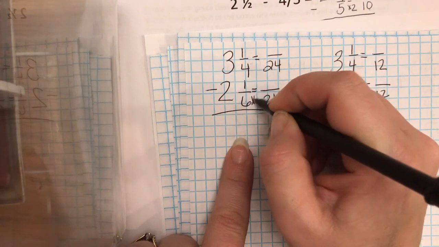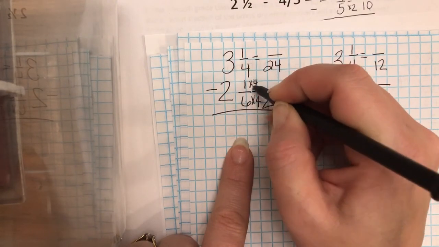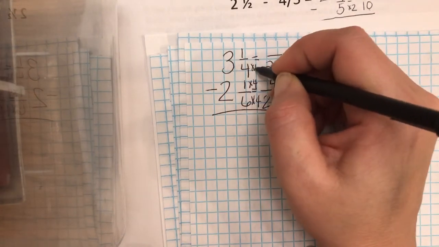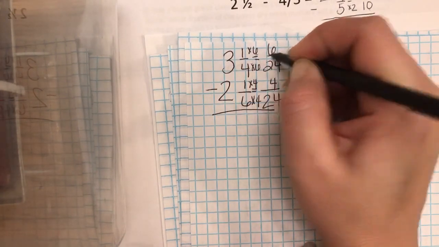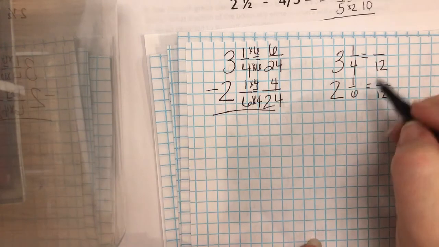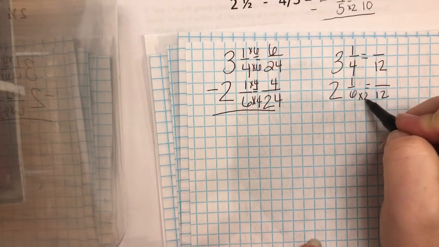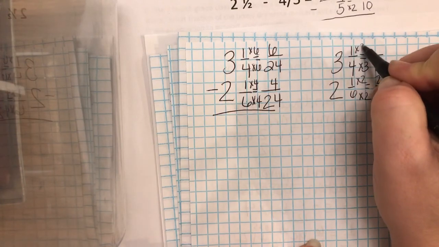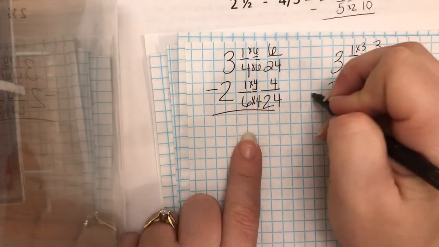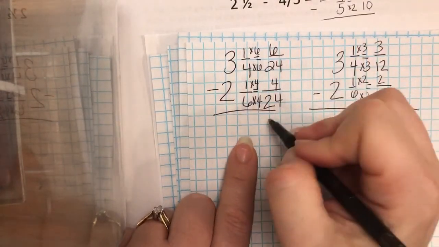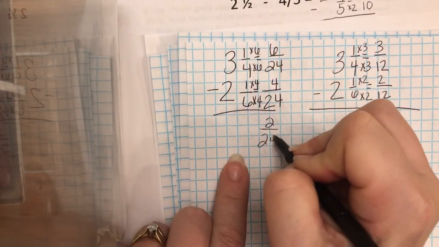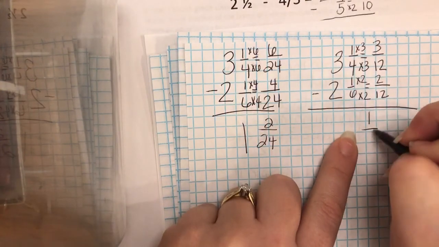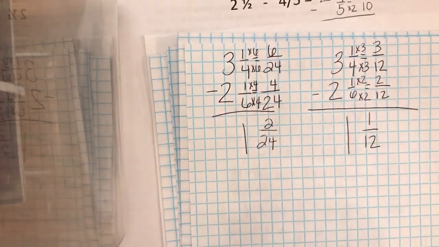So I'm going to do times 4 and times 4. Whatever I do to the denominator, I have to do to the numerator. Times 6 and times 6. Over here, 6 times 2 is 12. And I'm going to do times 3 and times 3. Okay, 6 minus 4 is 2. 3 minus 2 is 1. Over here, 3 minus 2 is 1, 12. 3 minus 2 is 1.